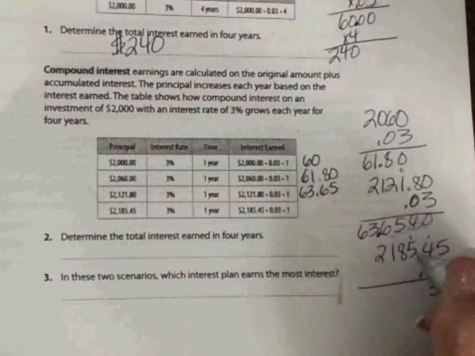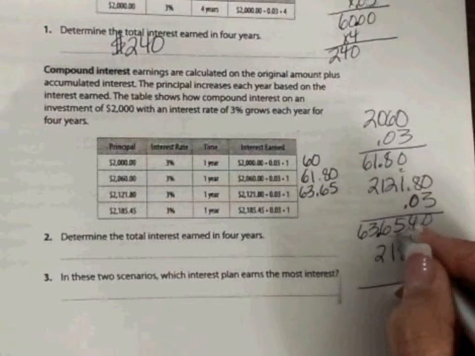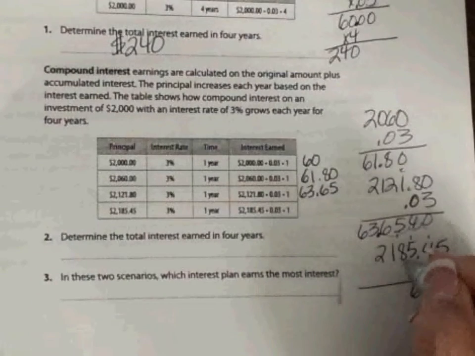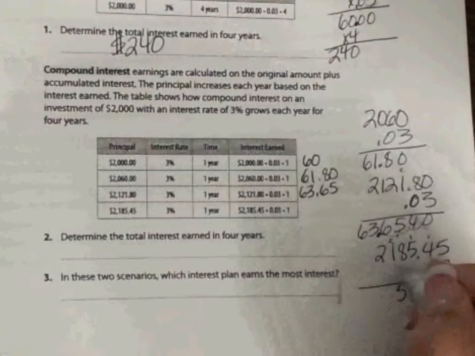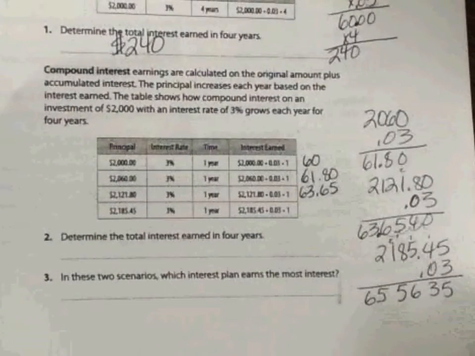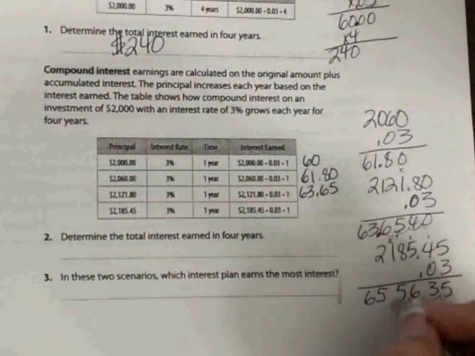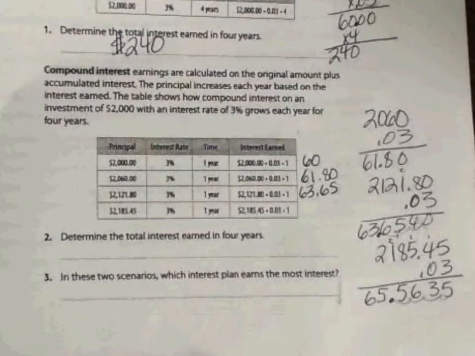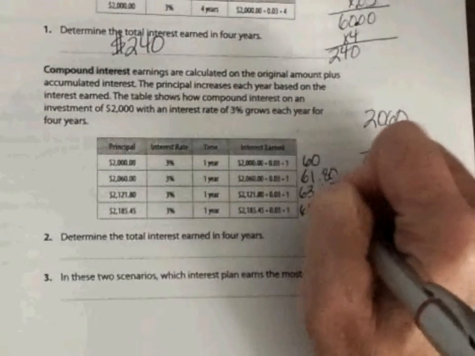I'm just multiplying here. Okay, I have 4, again, 4 numbers behind. So I'm going to move my decimal over that many times to have 65.56.